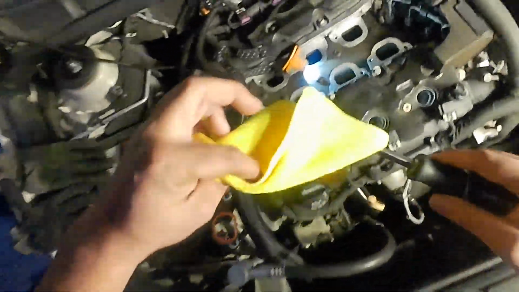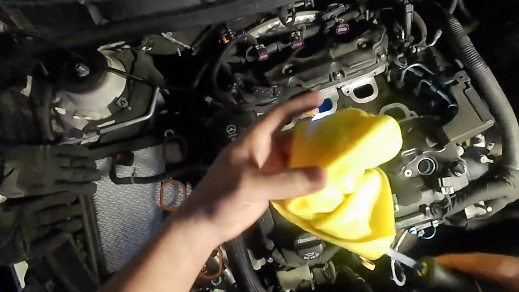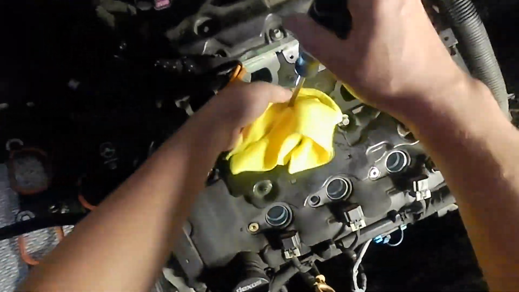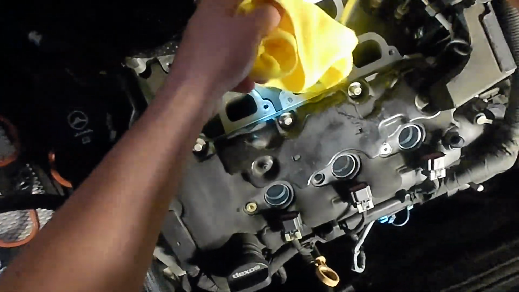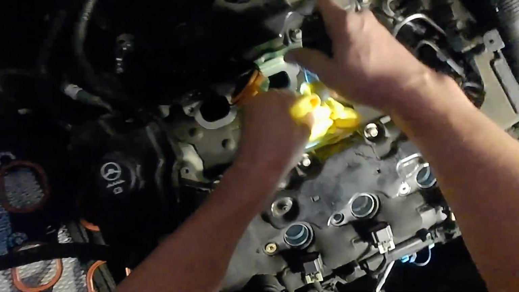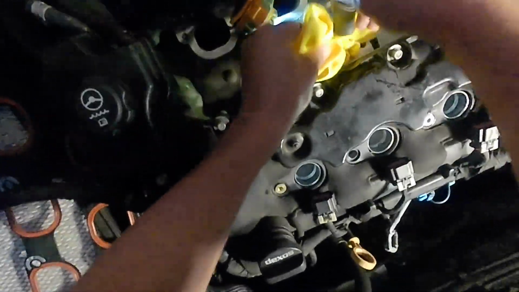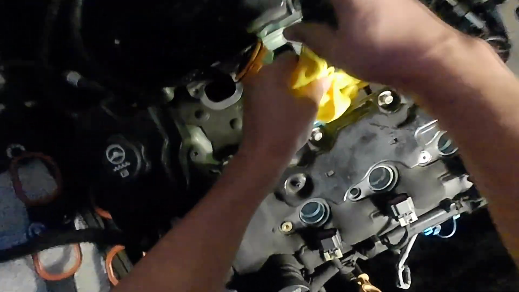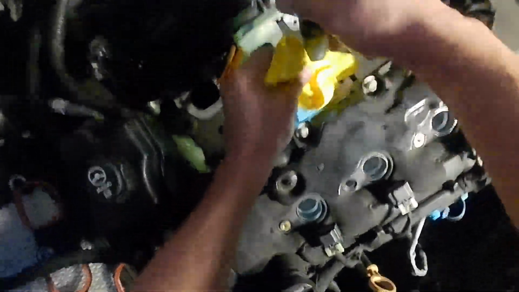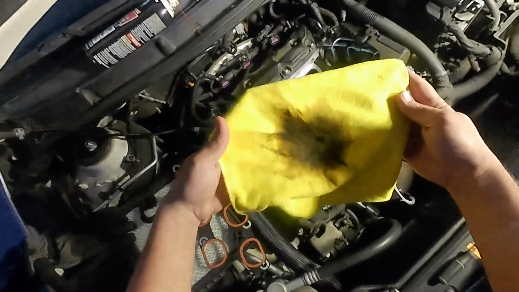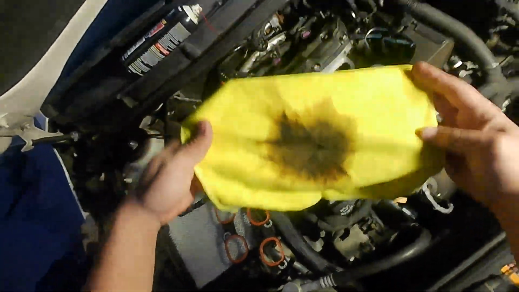There you go. I'm just going to wrap this around it just like so, and push it in, work it in and out, in and out, trying to get all the dirt and oil buildup out of the chamber. And then we will continue to do the same procedure.